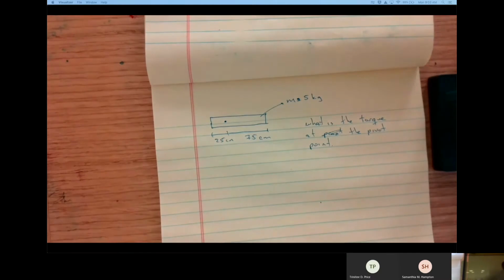Okay, so the first thing that I need to do is to find out where the center of gravity is, because they're not giving me an applied force or anything like that. I need to find where the center of gravity is.